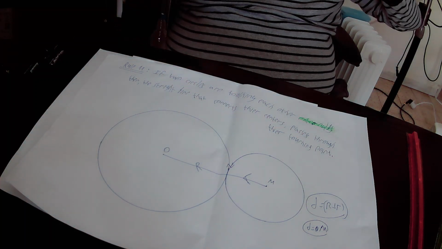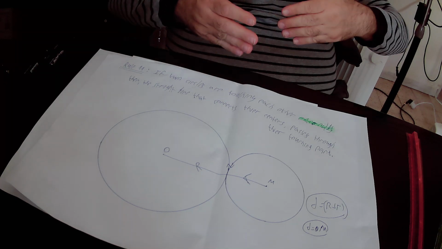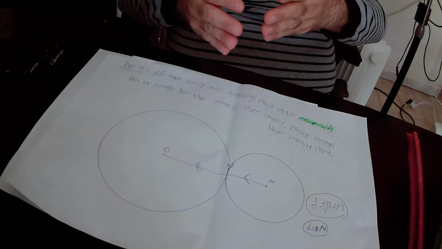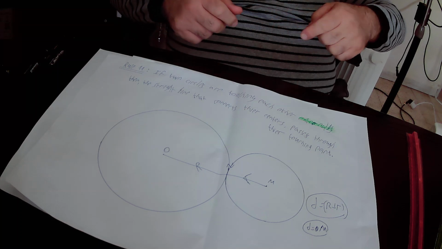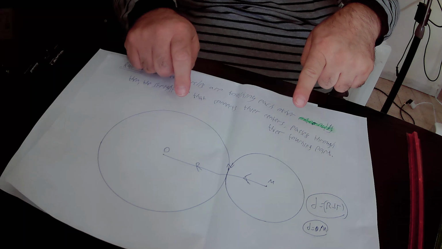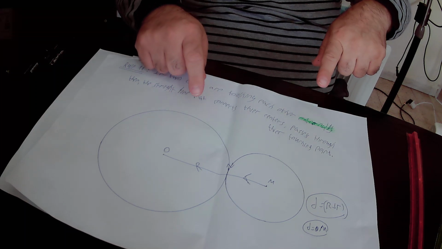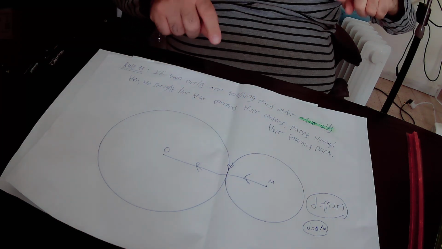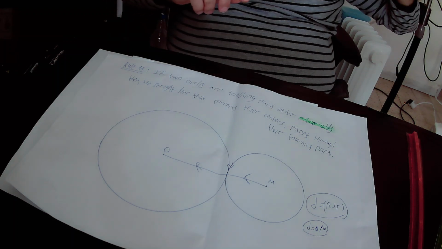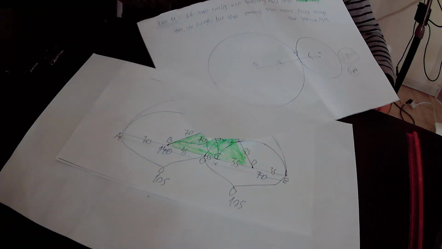So whenever you have an external touch between two circles, like in this drawing, that is to say the two circles are touching each other externally, then the distance between the centers of the circles will be equal to the addition of the two radii. In this case, it is capital R plus small r. So OM equals capital R plus small r. We implemented the two new rules in our drawing.